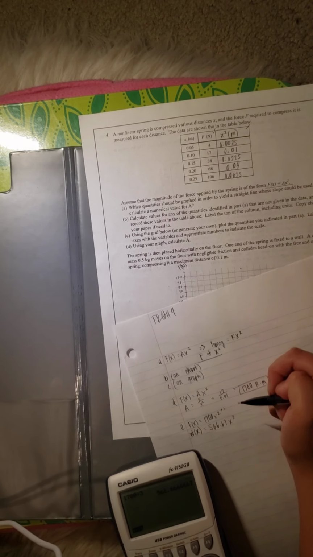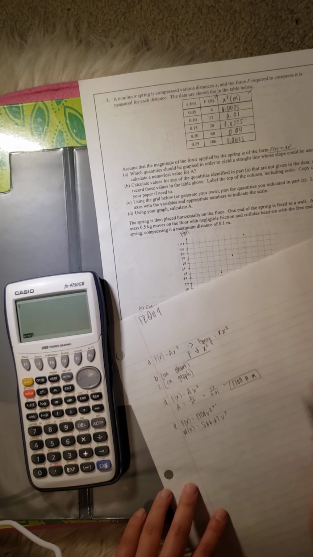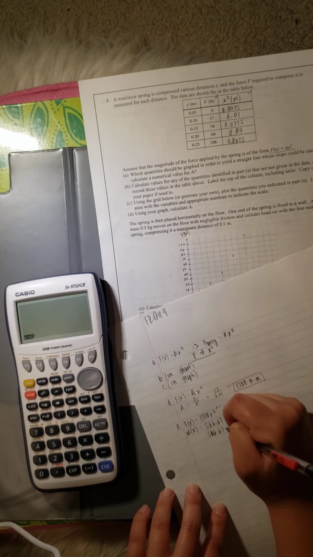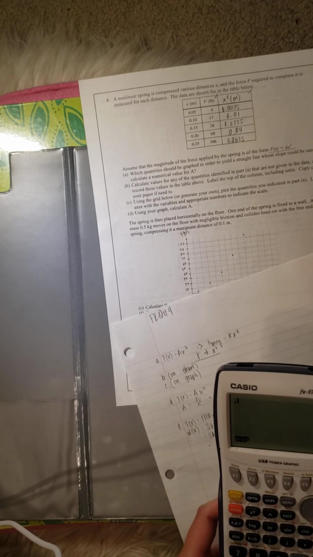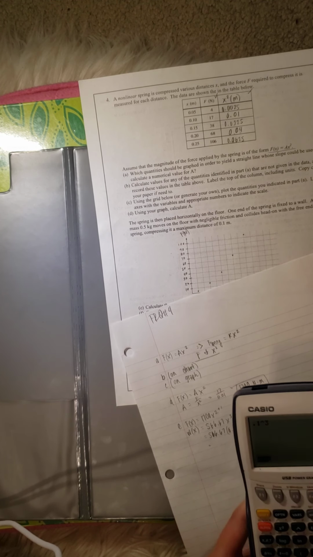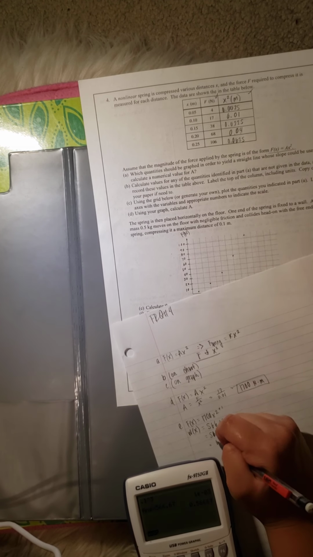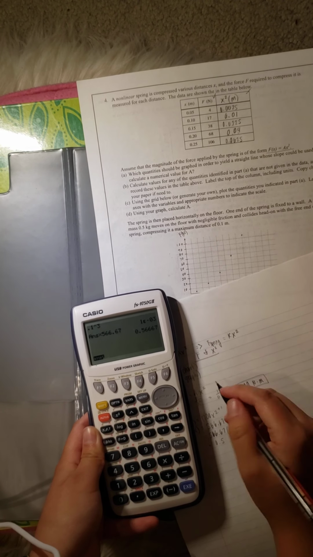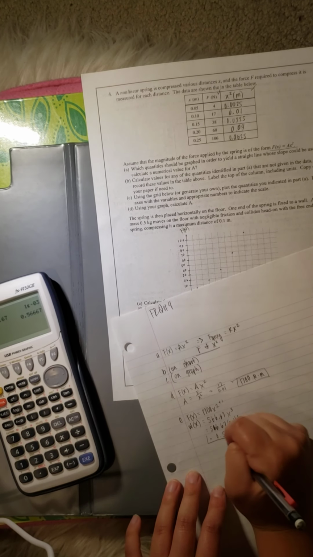And now it's x cubed because we added. Okay, so now we just plug in that x that it told us. Okay, so you get 0.57 joules for work.